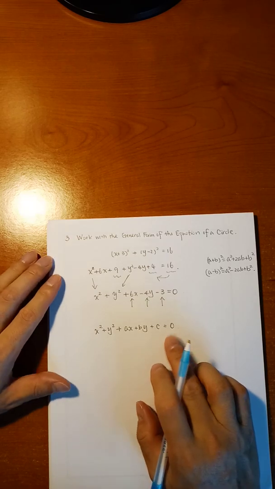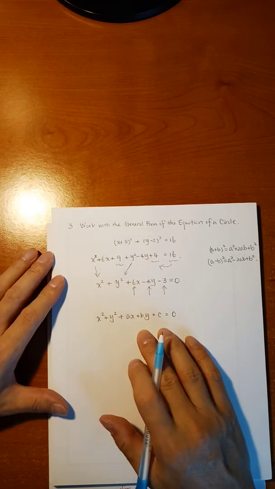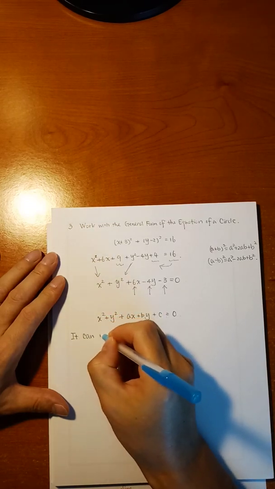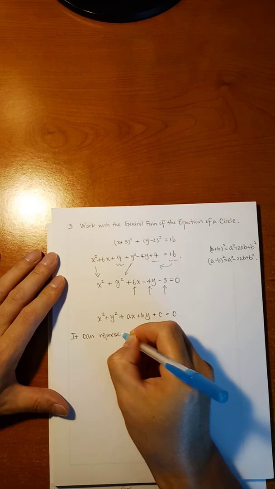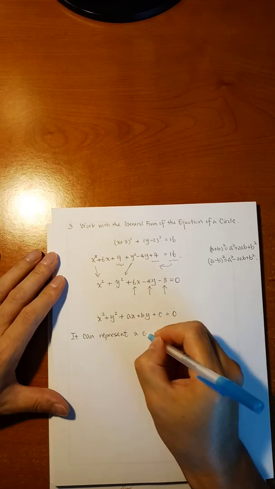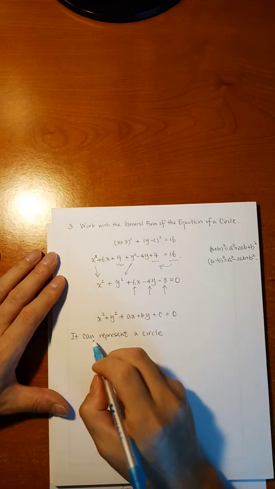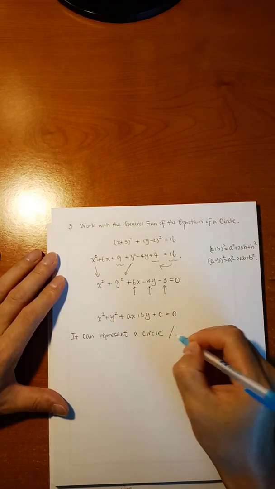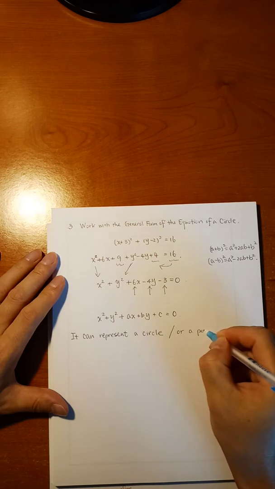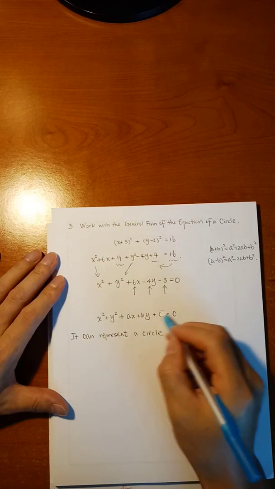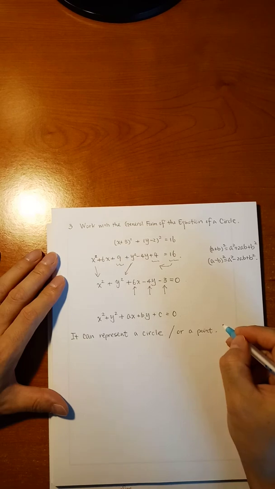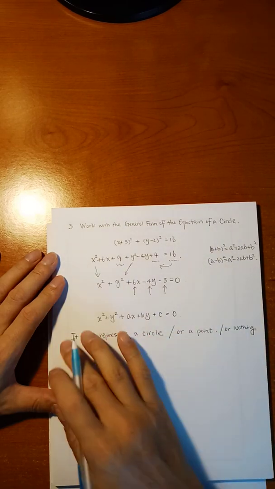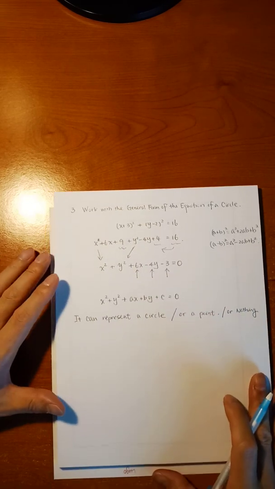Okay, so this type of equation can represent a circle. I don't say it always represents a circle. It can represent a circle, or with some extreme cases, it may represent a point or nothing. Or there's no solution, so it does not represent anything.